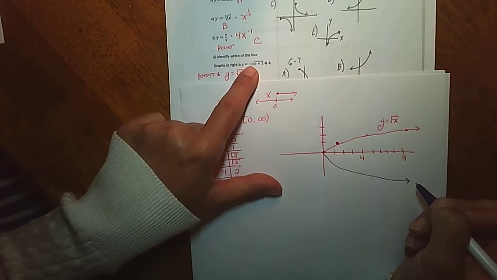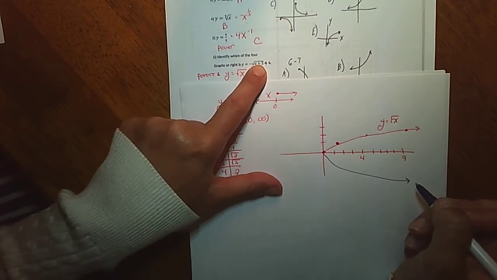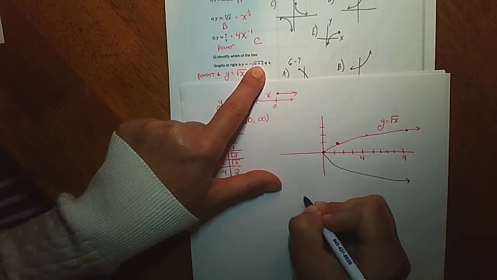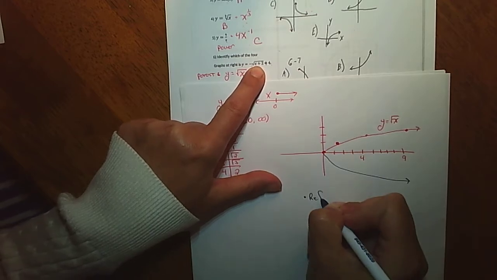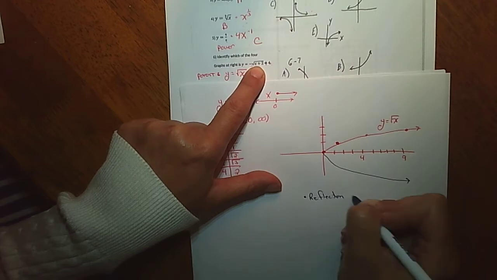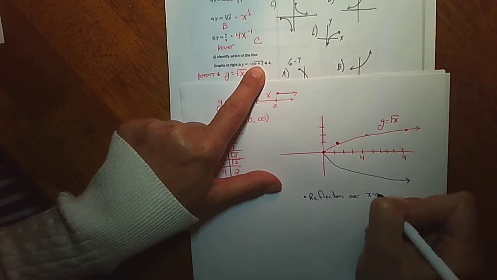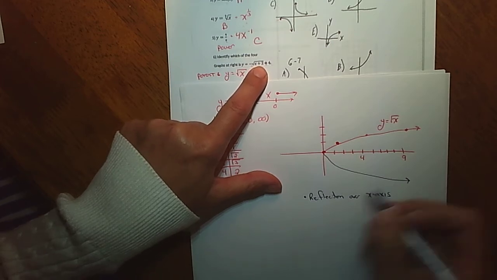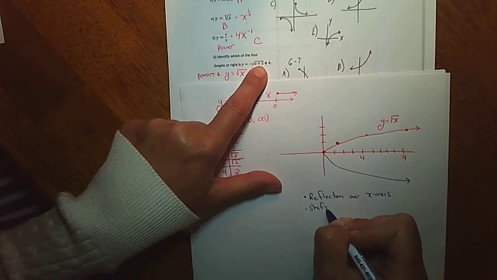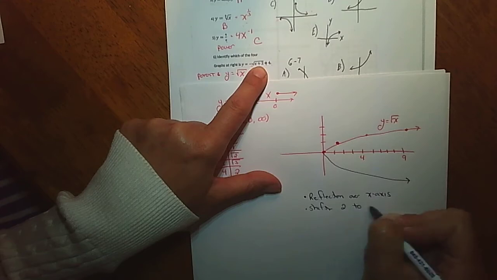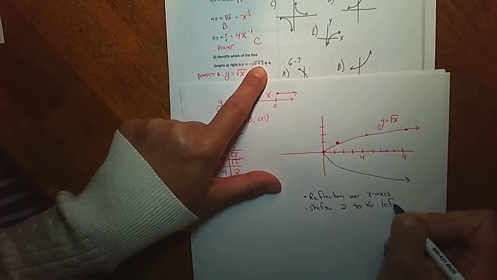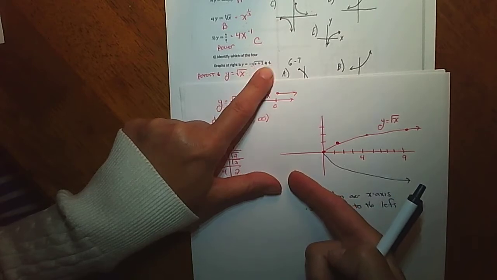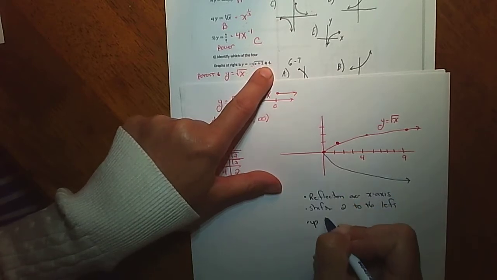That's the negative out in front. The +2 inside the radical, that means it's shifting. So here, I'll make little bullets. So it was a reflection over the x-axis. That's the first thing. Then the x plus 2 inside the radical means it's shifting 2 to the left. So this black arch has got to go back 2 and then up 4.